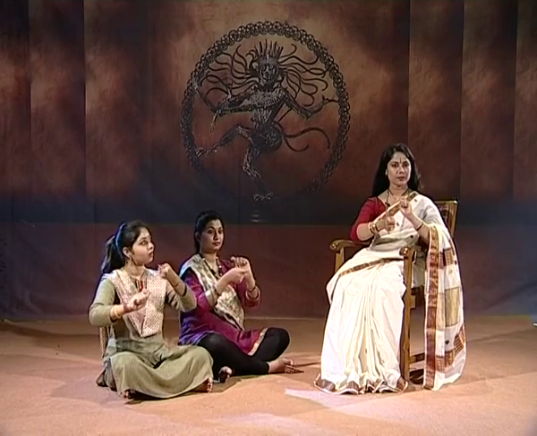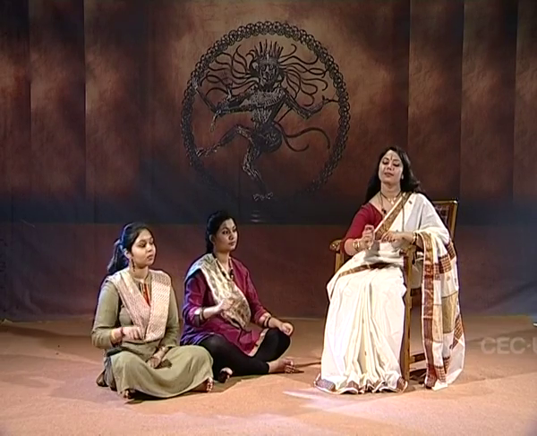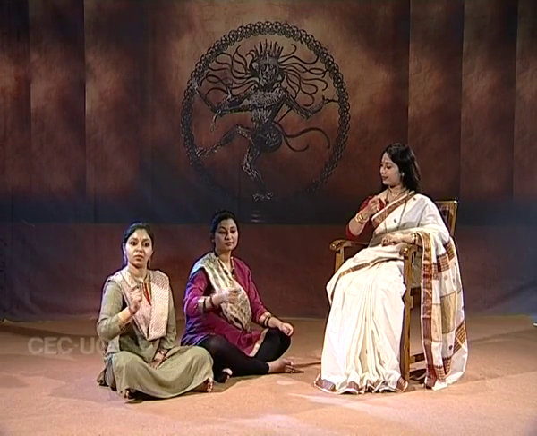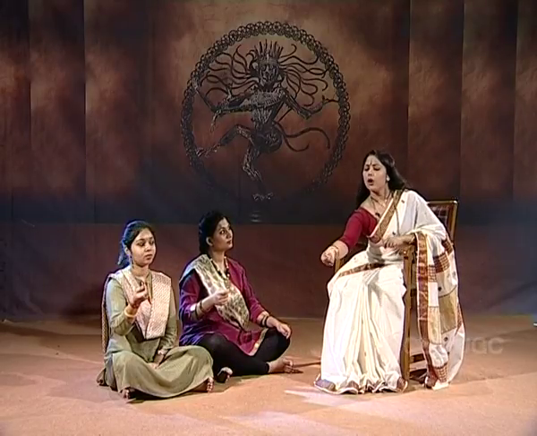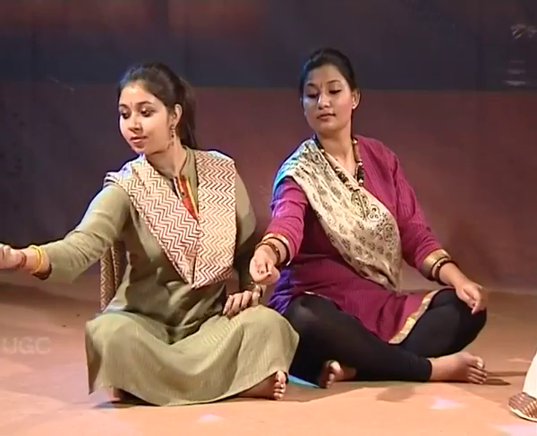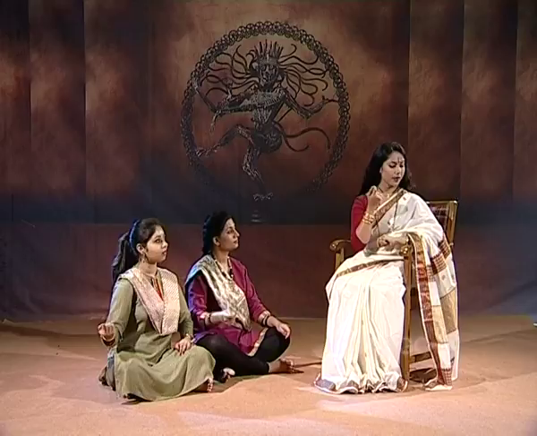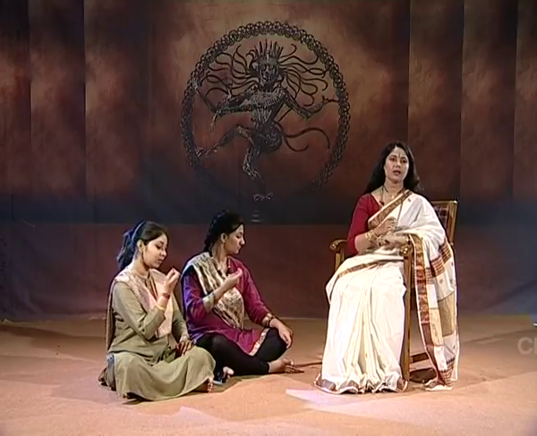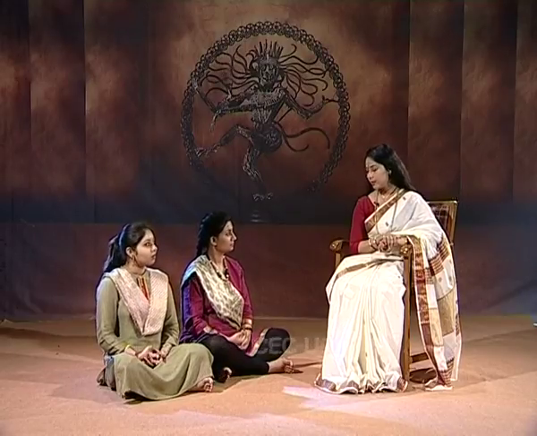It is used to hold something like the cymbals, manjira, as is played, a flower, an end of a sari, maybe a veil, etc.